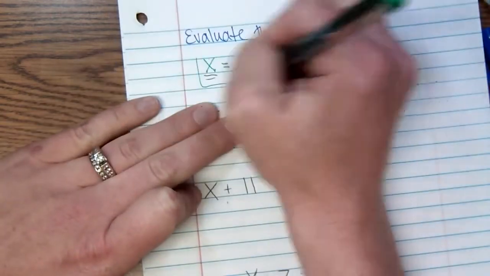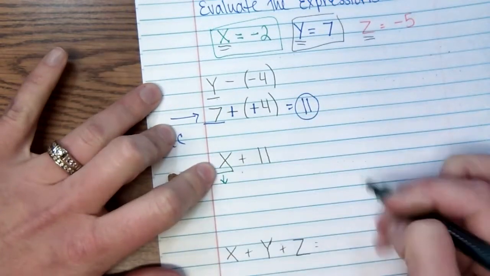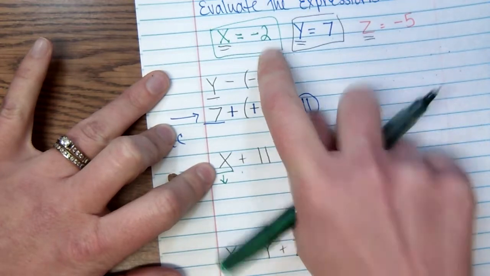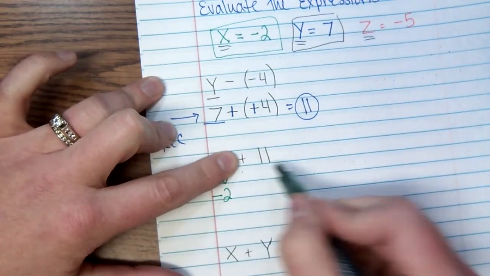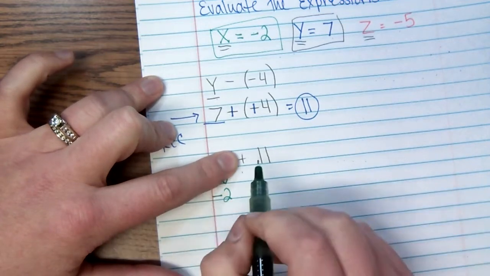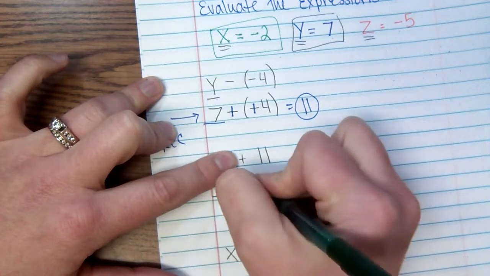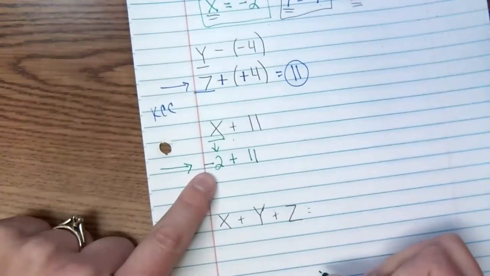This time I'm only looking for the x because I have an x. Instead of x, I'm going to rewrite this with the integer that equals x. So what's equal to x? -2. So I'm going to write -2, and then I'm going to write the rest of the expression exactly the same. I'm not going to change anything. All of the pluses and minuses are going to be the same. So I've got plus and then just an 11. All right, so now this is my new expression, -2 plus 11.